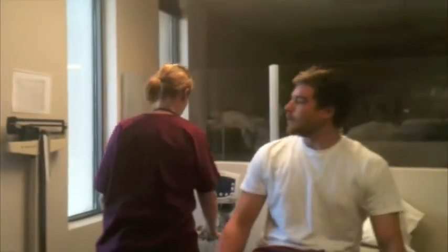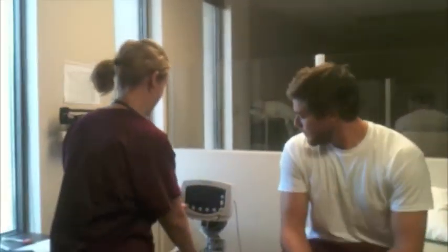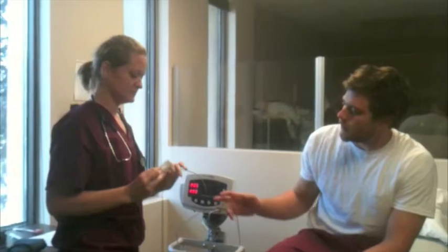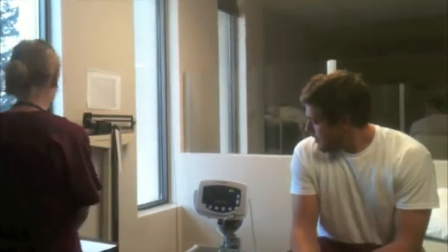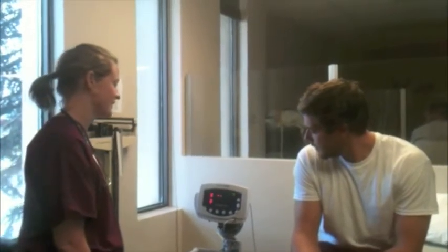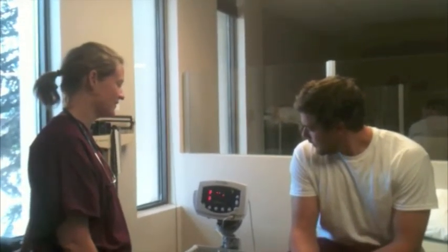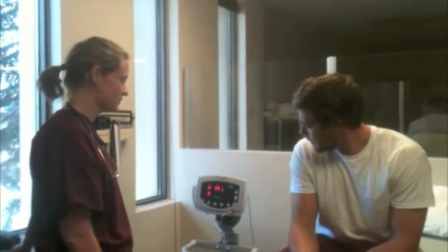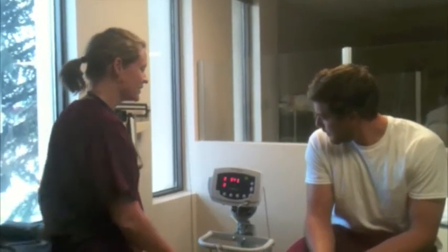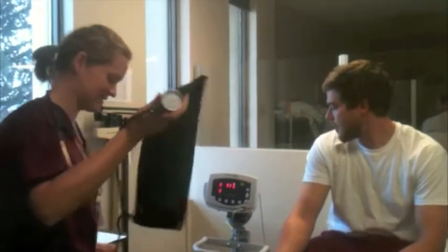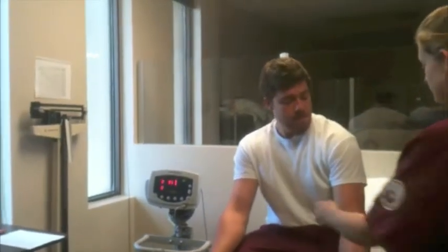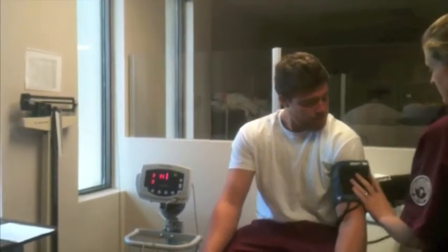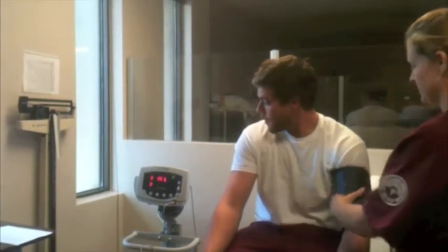Our nurse will now begin vital signs. Vital signs that will be taken will be temperature, pulse, respiration, blood pressure, and O2 saturation. Our nurse will be using a manual blood pressure technique in which she first will palpate the radial pulse. This will allow her to determine how high she should blow up the blood pressure cuff.